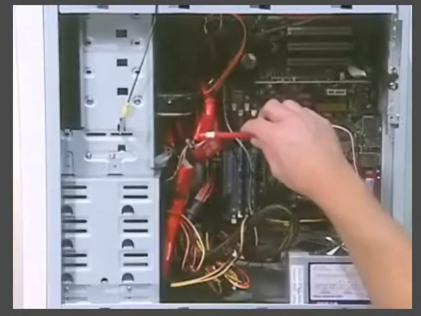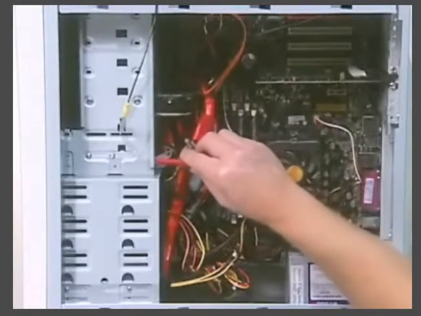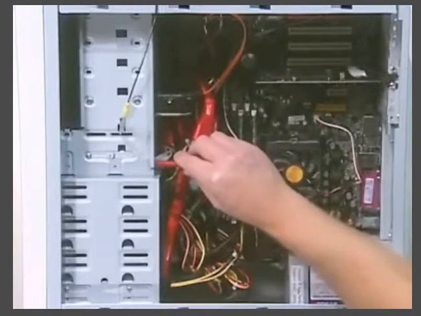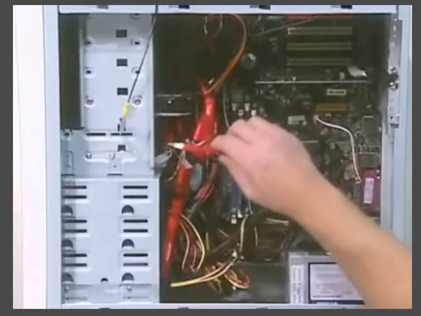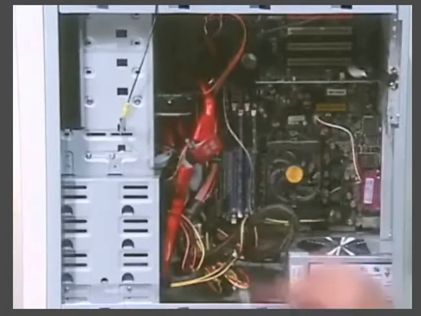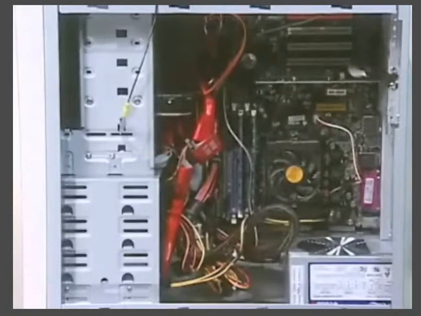In addition, we have a floppy disk drive, which is kind of hard to see, but it's mounted in the system case right under here, and it's got a cable coming out that connects it to the motherboard. The floppy disk drive allows you to insert a floppy disk in and save a small amount of data on a removable piece of media.